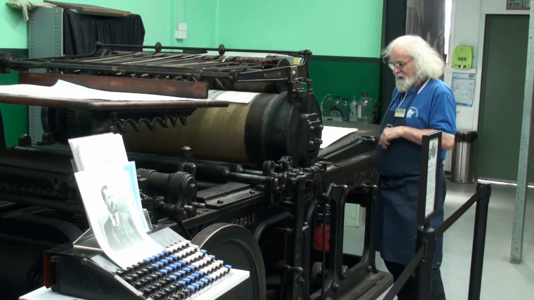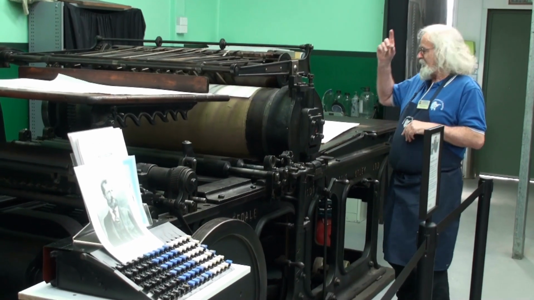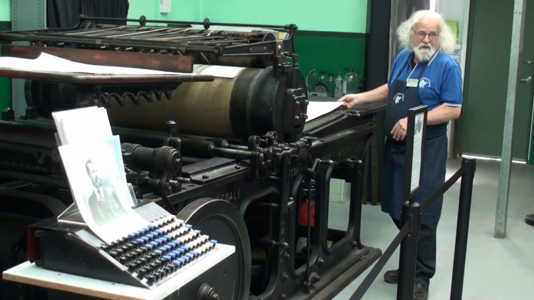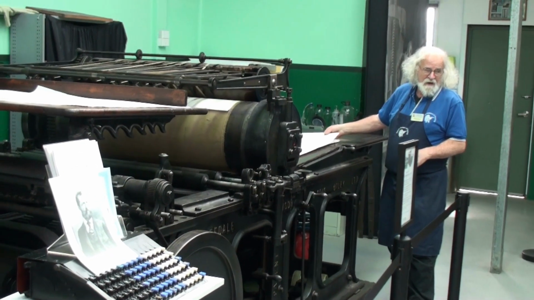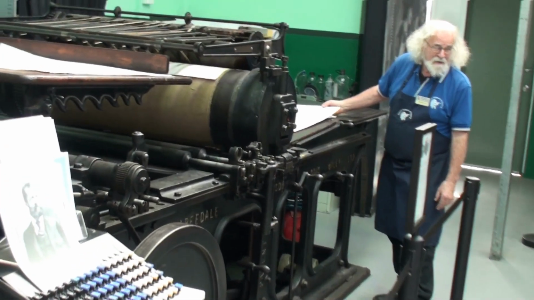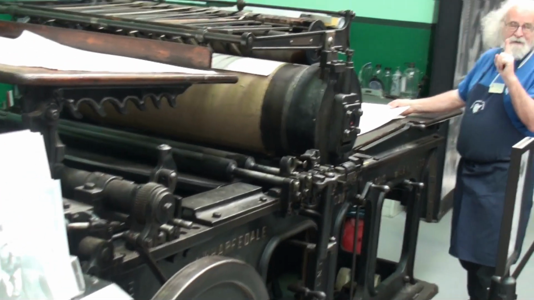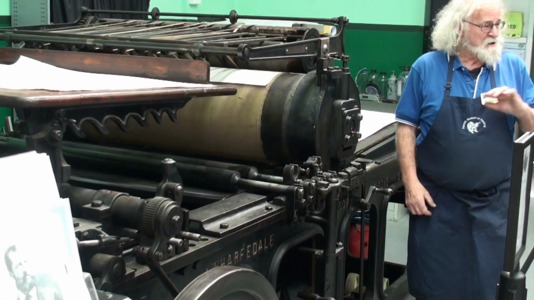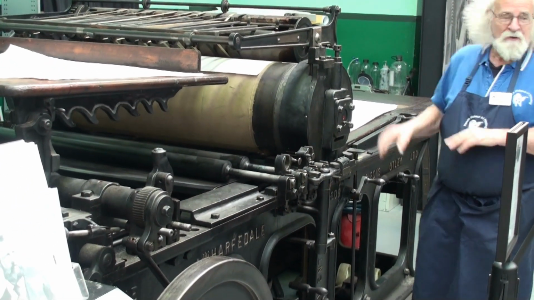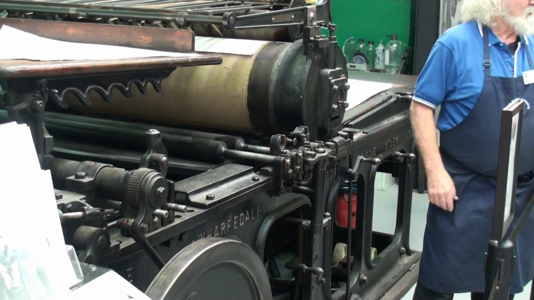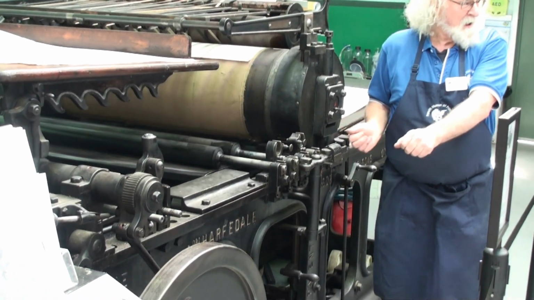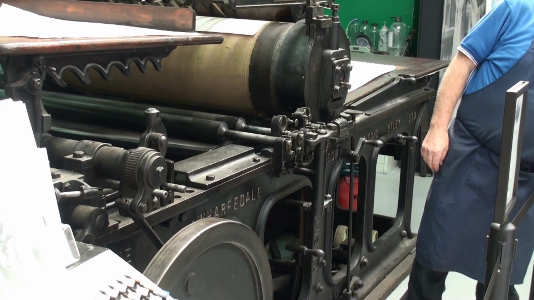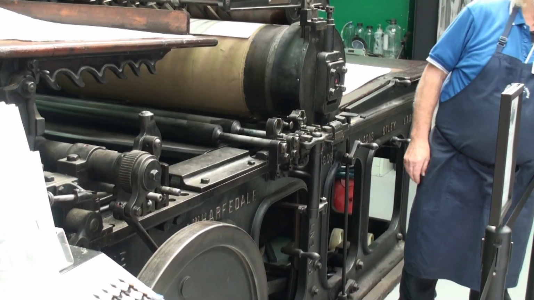So then we'll demonstrate how this one operates. And this is hand fed, so this will do up to 1,500 an hour, but you've got to hand feed each page in. And it'll only do one side. One colour. Right, so you've got to work out how many pages you want the paper to be, and you'll do, okay, I'm going to do 1,000 copies, so you have to do 1,000 of that page. Then you have to let that dry, and then you have to reset for the next page, completely.